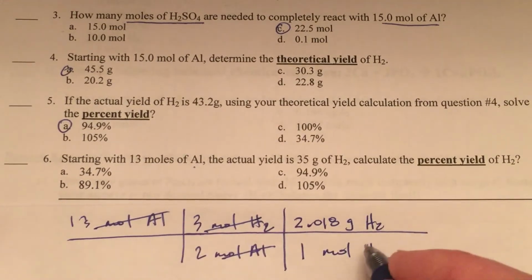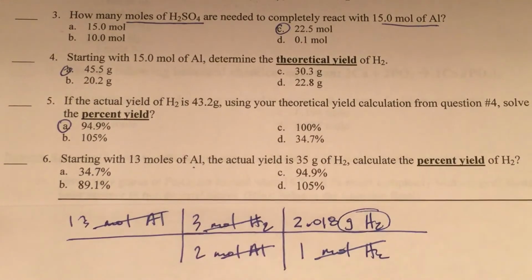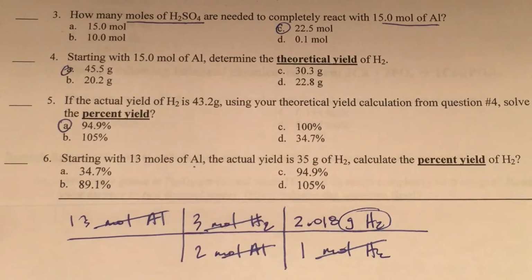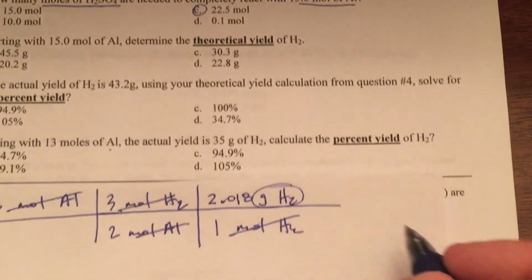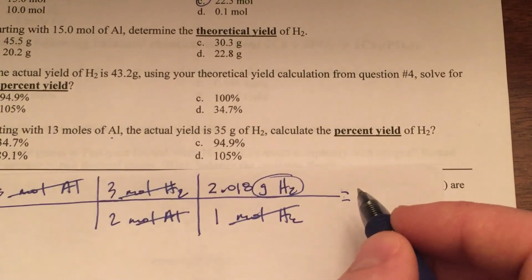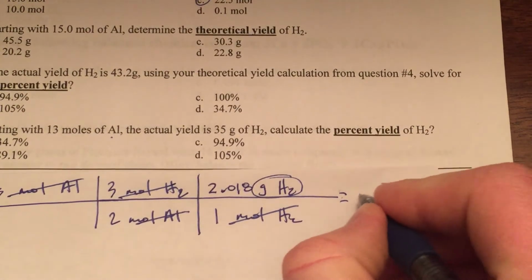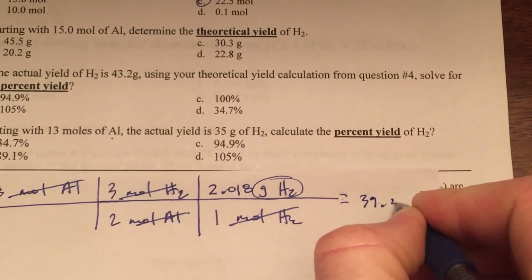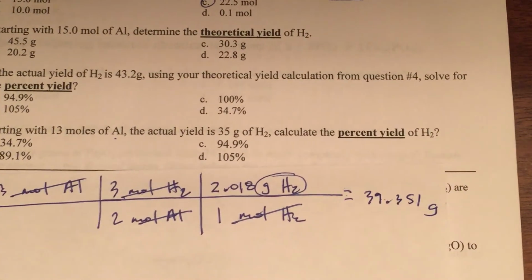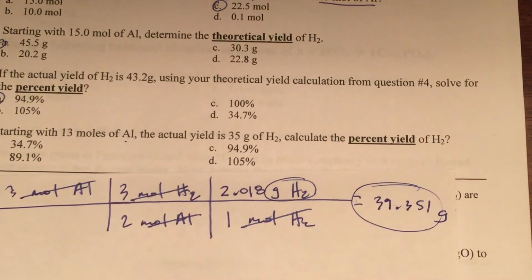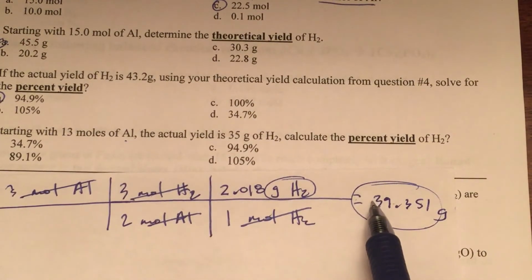So moles of H2 cancel, leaves me with grams of H2, which is what I'm looking for in order to find percent yield. So if I calculate that, that gives me 39.351 grams. Okay, so what we just found is the theoretical yield.